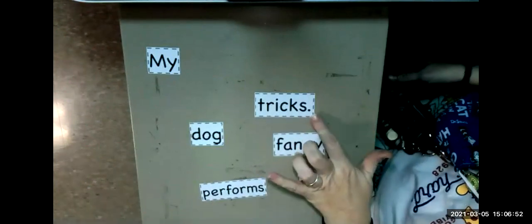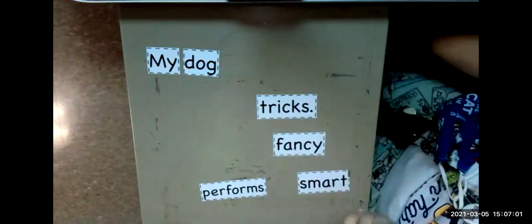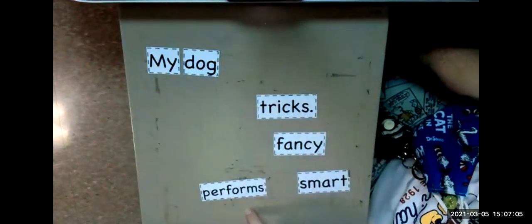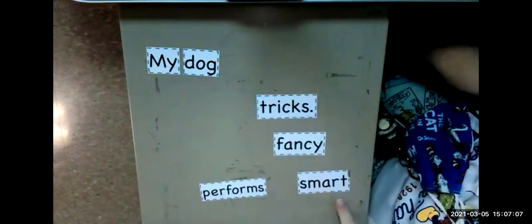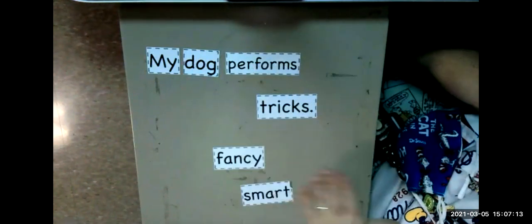All right, so we know that the first letter of a sentence starts with a capital. The last letter of a sentence has a period. It should say my dog. What does my dog do? Does it my dog fancy, my dog performs, my dog smart? I think it should say performs. My dog performs. But now look, I have the words fancy and smart.